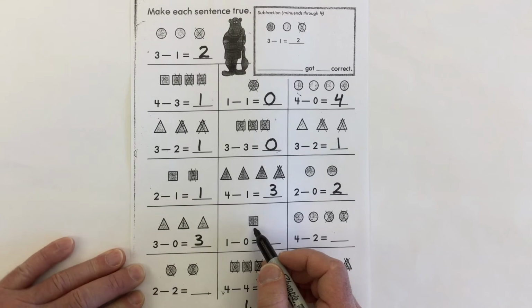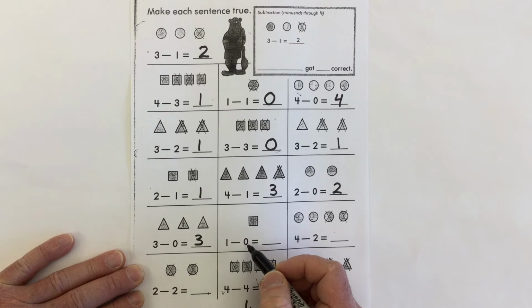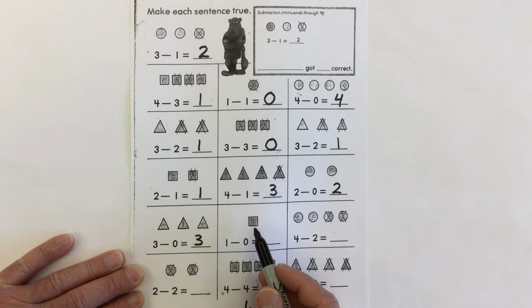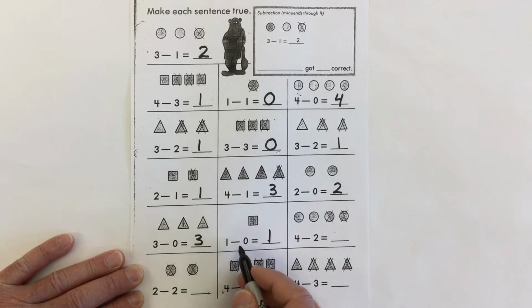Here we have 1 square. We're going to put 0 X's, no X's at all. How many squares are left with no X? 1. 1 take away 0 is still 1.